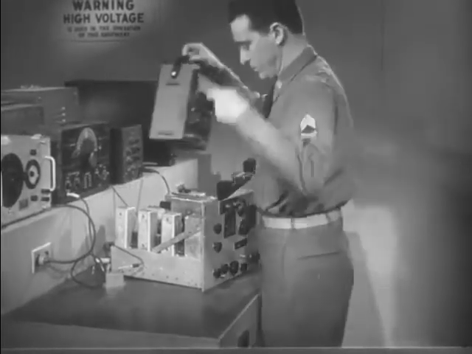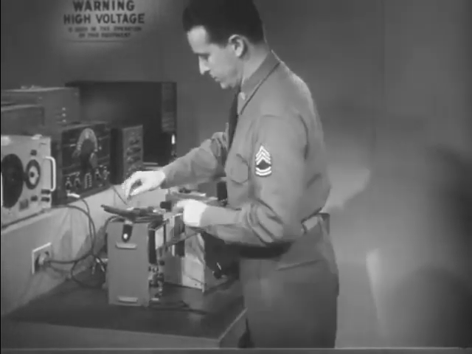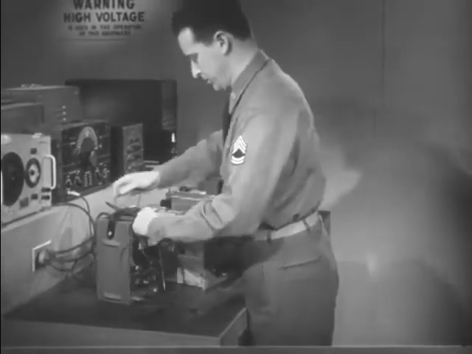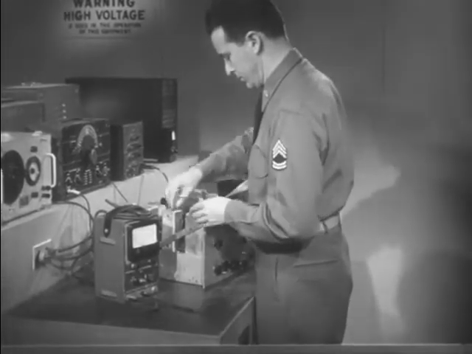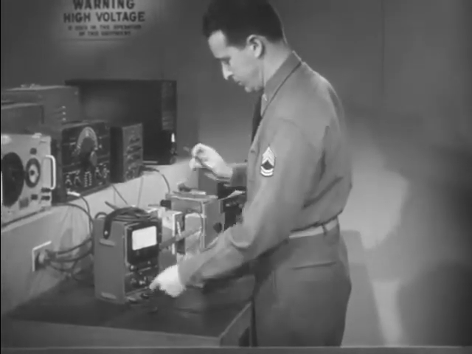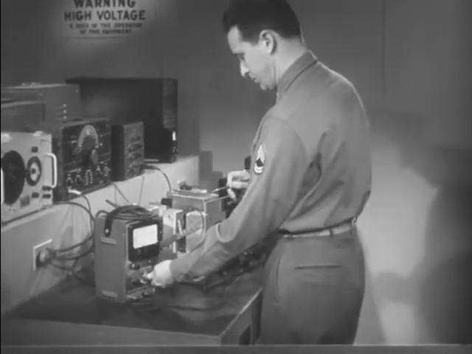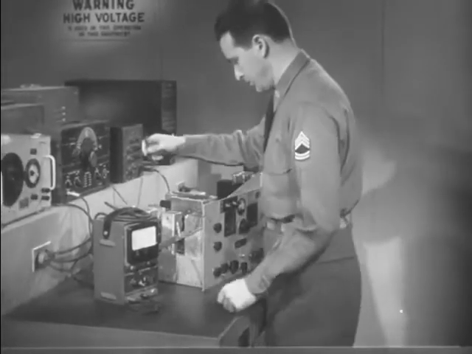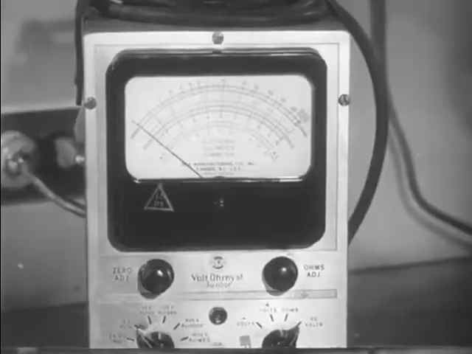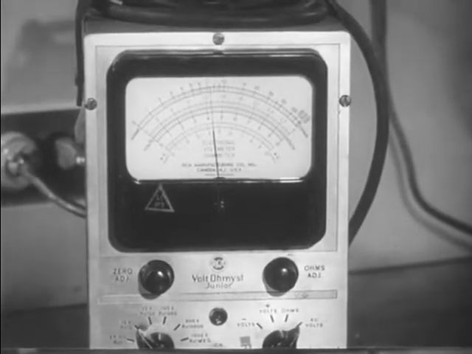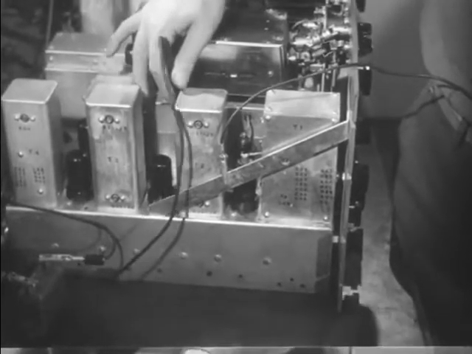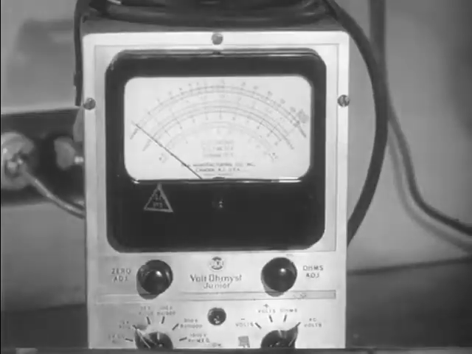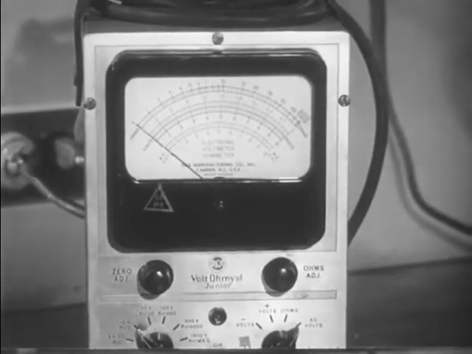Another important use of the signal generator is in signal tracing. Receiver troubles can be localized by connecting a signal generator to the antenna terminals of the receiver and feeding a modulated signal to the set. The stage in which the fault occurs can be determined. An indicating device, usually a vacuum tube voltmeter, is connected to the input, then to the output of each succeeding stage. When the signal disappears, the defective stage has been located.